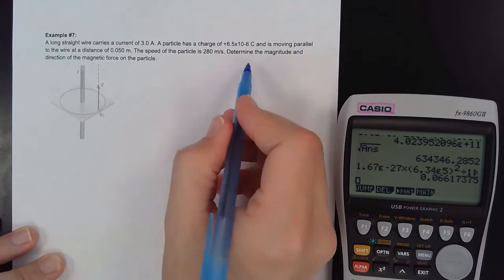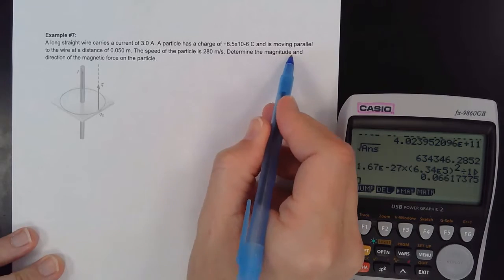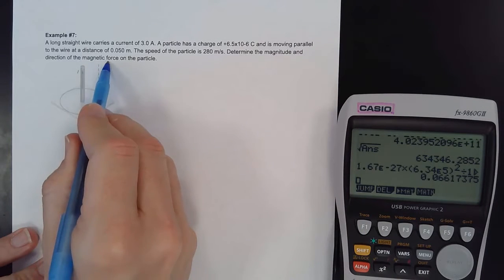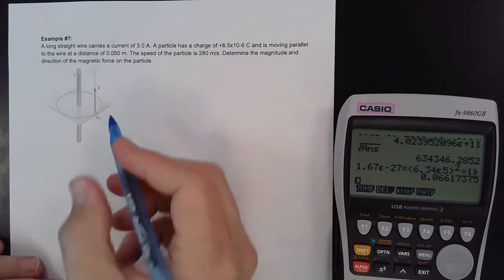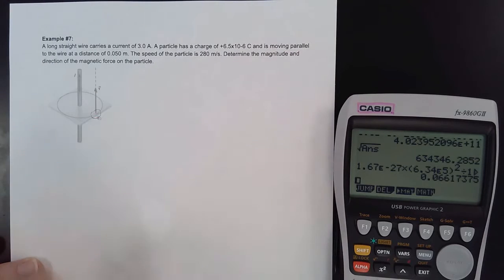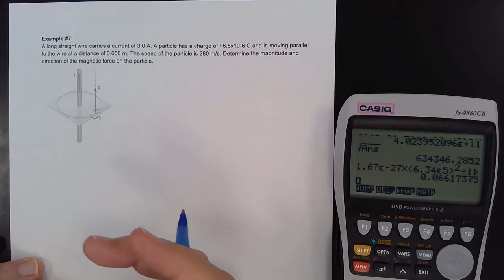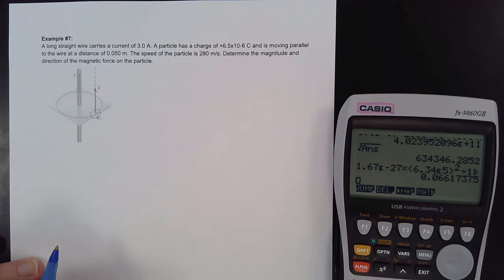And so the question that they want us to be able to solve is determine the magnitude and direction of the magnetic force on the particle at this point in space. All right. Now, in order to figure out what's happening to this particle right here, we're going to need to figure out what the magnetic field is at that location. All right. So the direction of the magnetic field is easy enough. We just use our right hand rule.